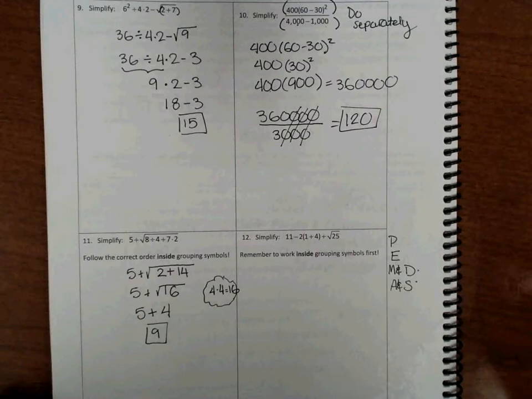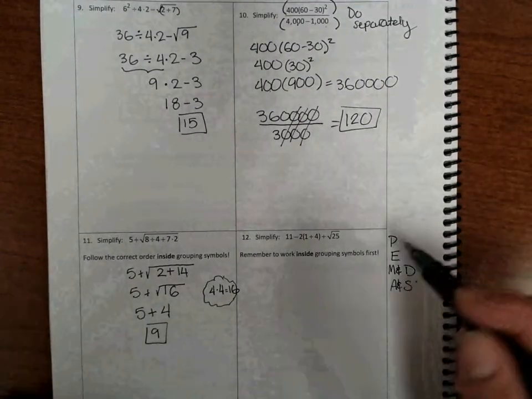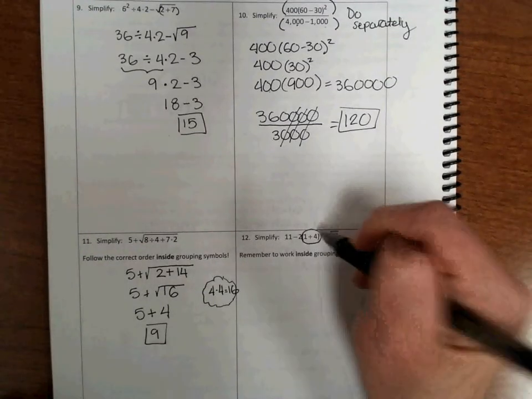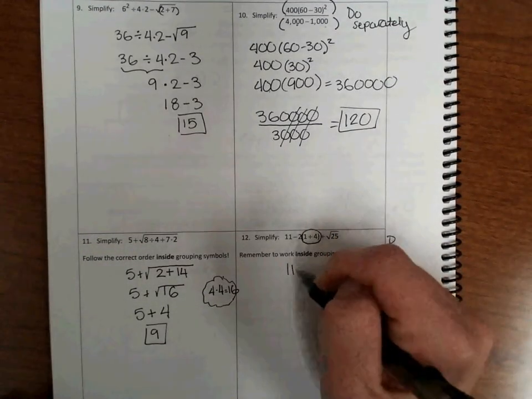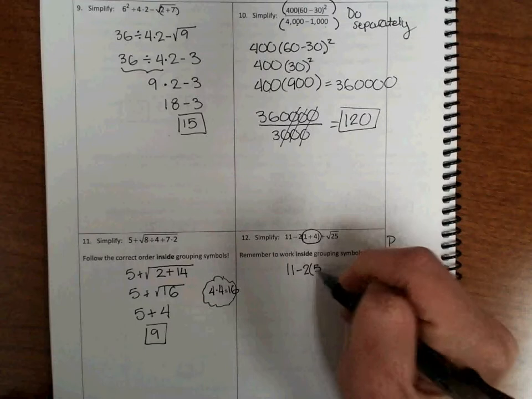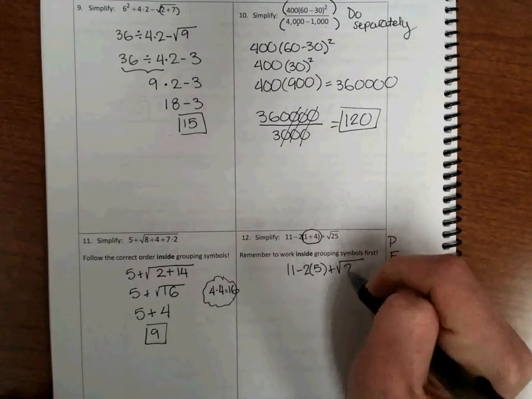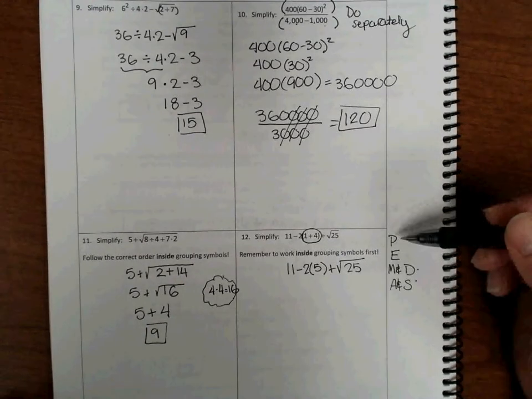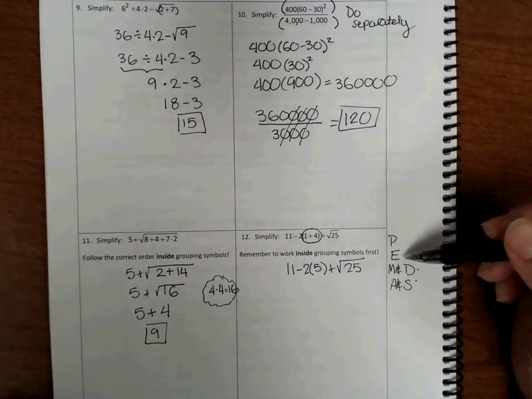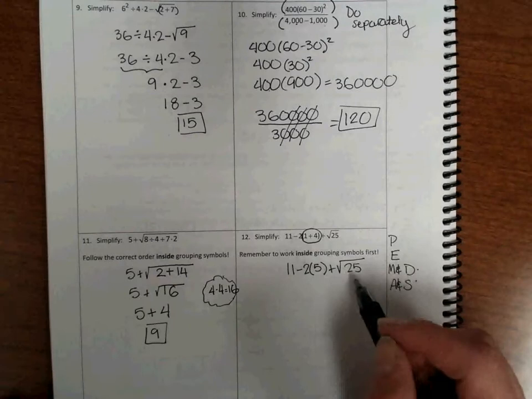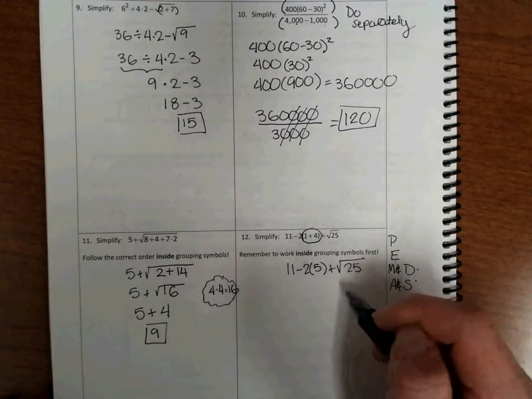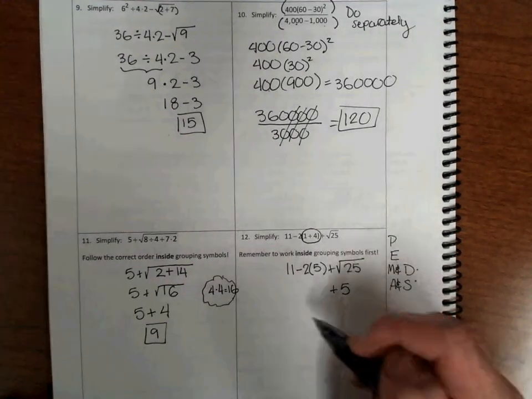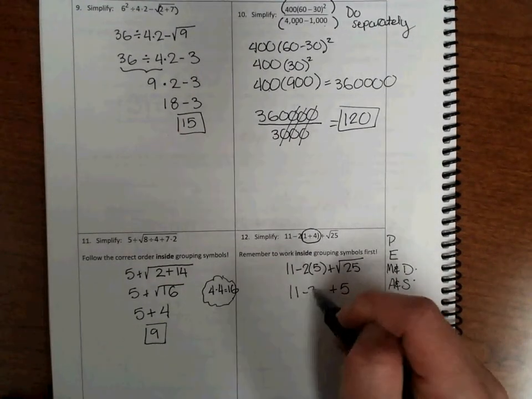Alright, moving on to number 12. Again, I'm going to work inside my grouping symbols first. That's my parentheses here. So 1 plus 4 is 5. Copy down everything else. There's nothing to simplify inside the square root, so I don't need to worry about that. We can move on to our next step, which is exponents or radicals. Those go together. So I'm ready to evaluate the square root of 25. 5 times 5 is 25, so I get 5 for the square root of 25.